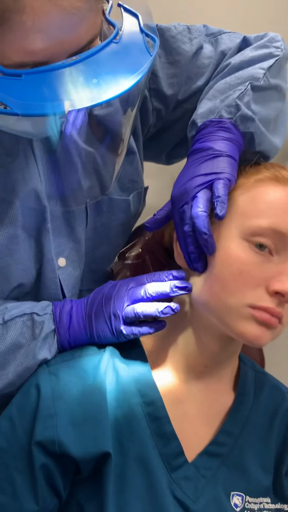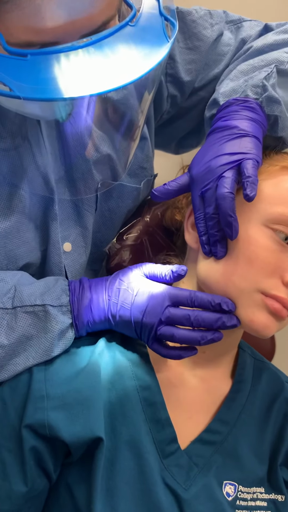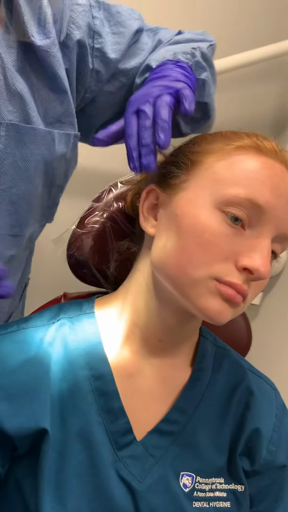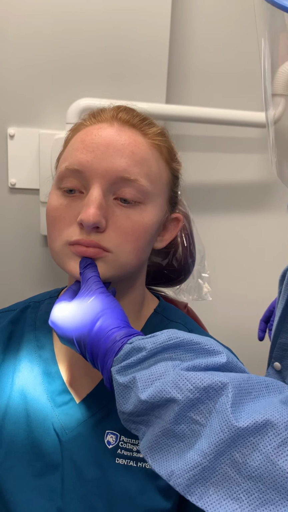Pull the cheek up so I can visually examine and palpate at the same time. And now I'm going to move on to the submental lymph node. I'm going to place my thumb here and just feel that hip and pull.